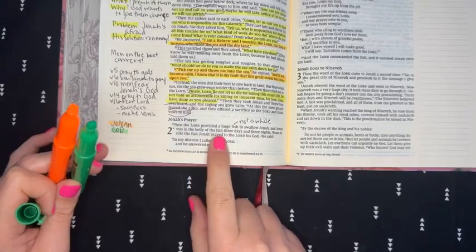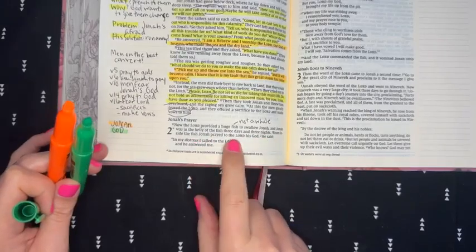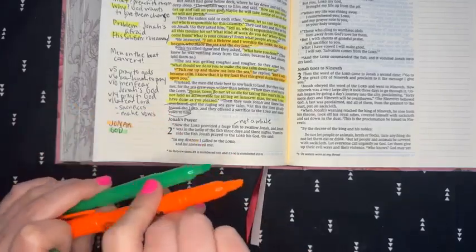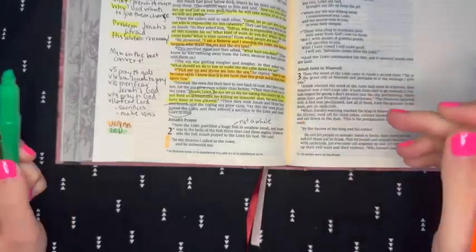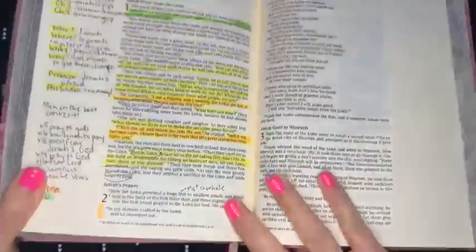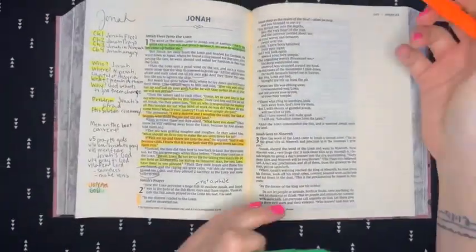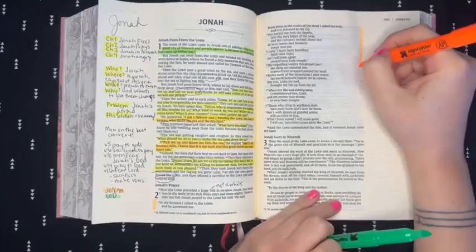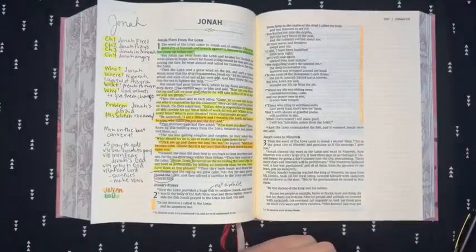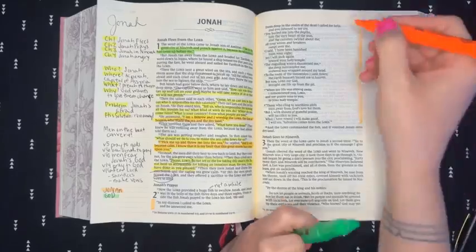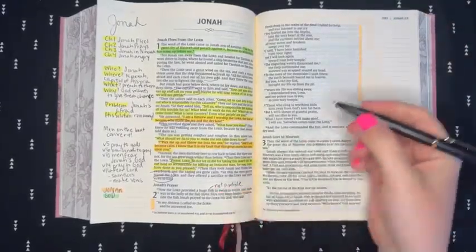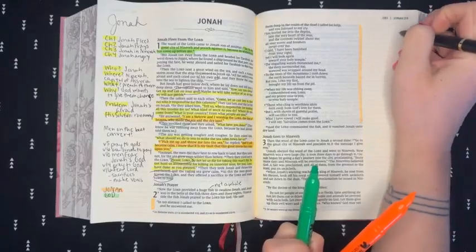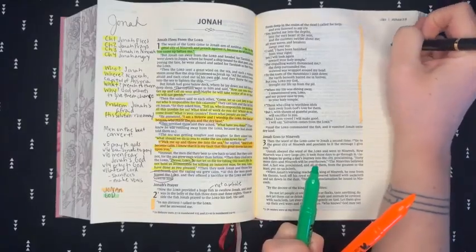Okay, Jonah was in the belly of the fish 3 days and 3 nights. From inside the fish, Jonah prayed to the Lord his God, and he said, so I'm going to just highlight, since this is really long, I like to do this so I'm not just destroying my highlighter. And that just signifies that all of this is the same person talking. I also wanted to just write down that he was in the fish. Let's just do one of these.